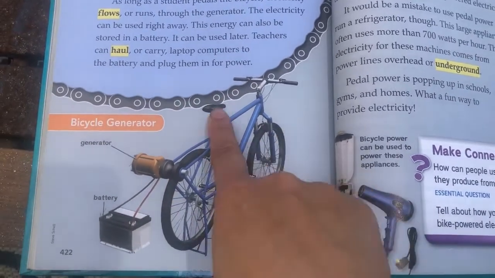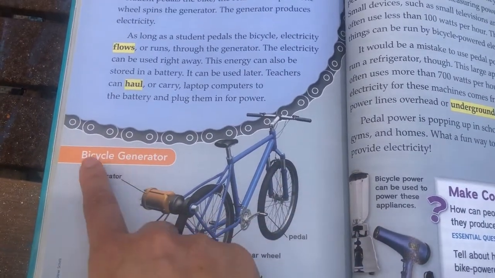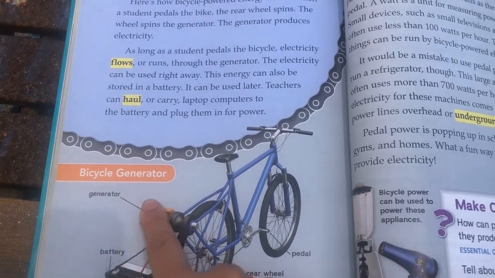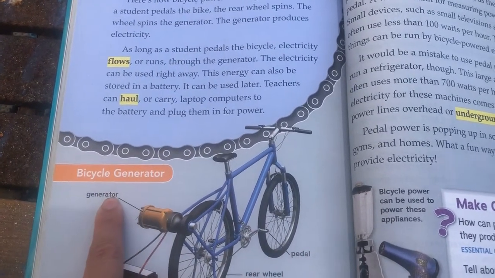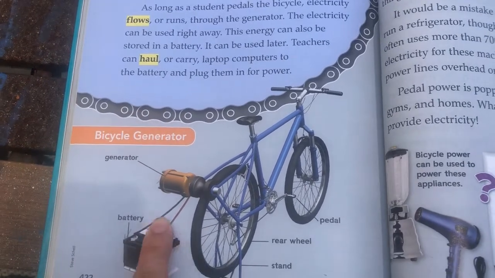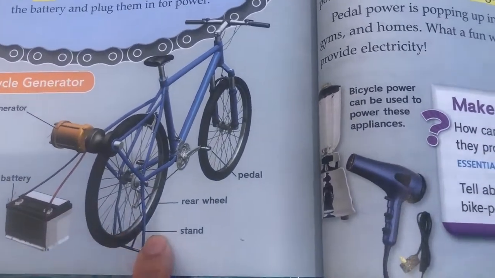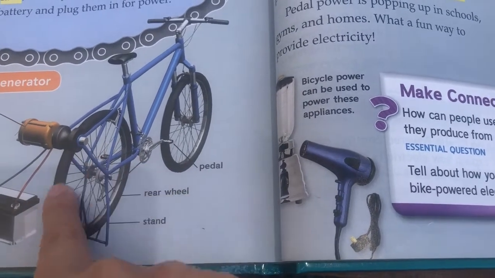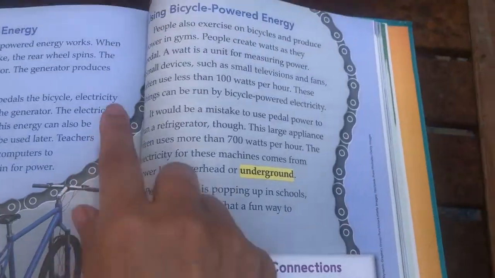So if we look at this illustration, we see that it's a diagram of a bicycle generator. Here's the bicycle and here's the generator as it's labeled. Down here is the battery. Over here is the stand. Here's the rear wheel and here's the pedal.